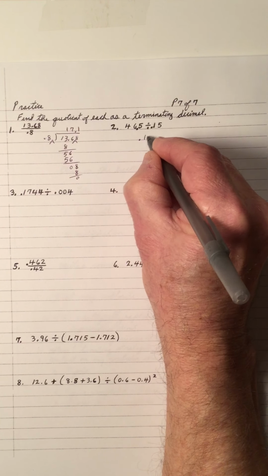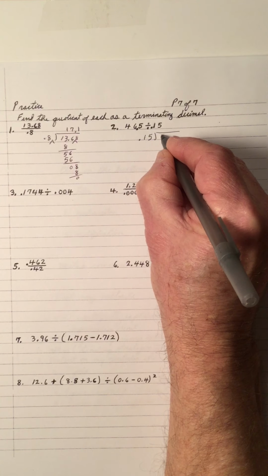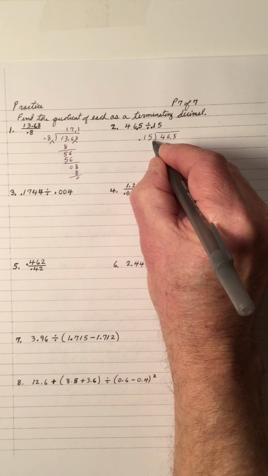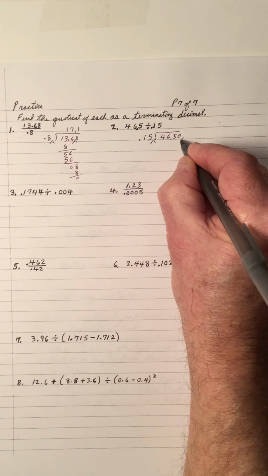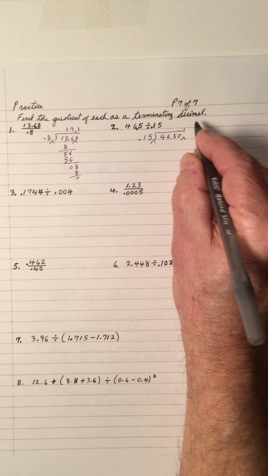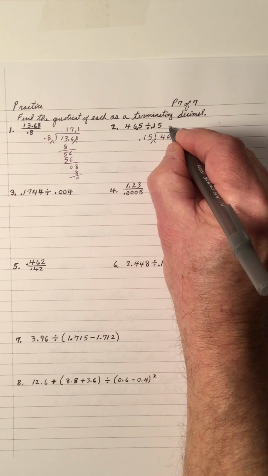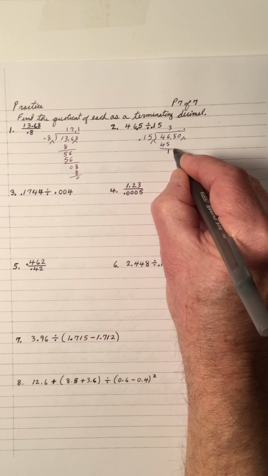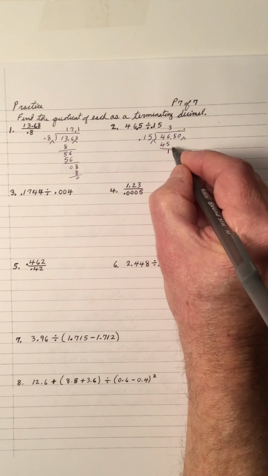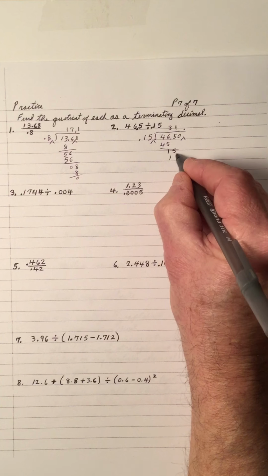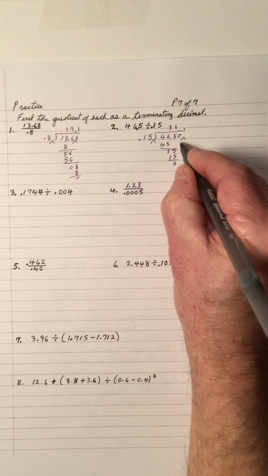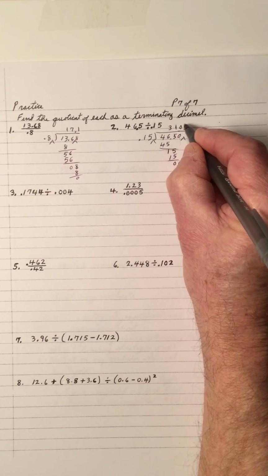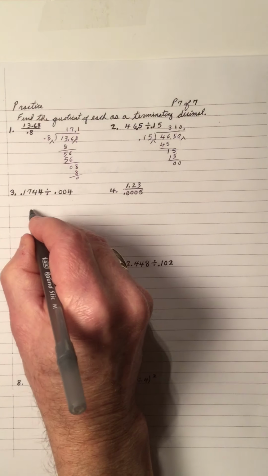So decimal 15 into 4.65, and you got a decimal. 2 places in my divisor, 2 places in my dividend. The decimal has to move. I move it up. 15 into 46 goes 3. Gives me 45. Subtract and I get a 1. Bring down the 5. 15 into 15 goes once. 1 times 15 is 15. I subtract and I get a 0. Bring down that 0. That's 15 into 0 goes 0. Remember, I got to keep going until I get to that decimal.